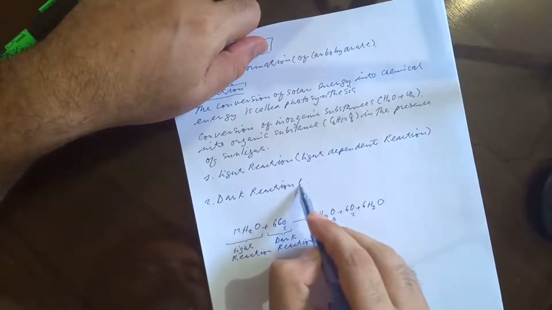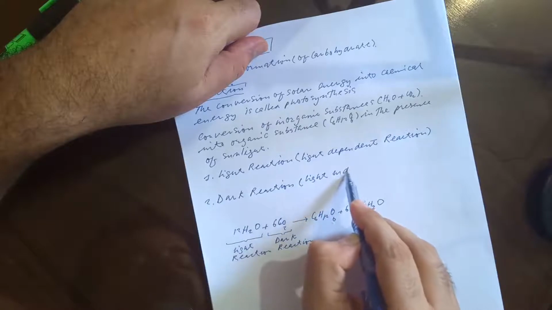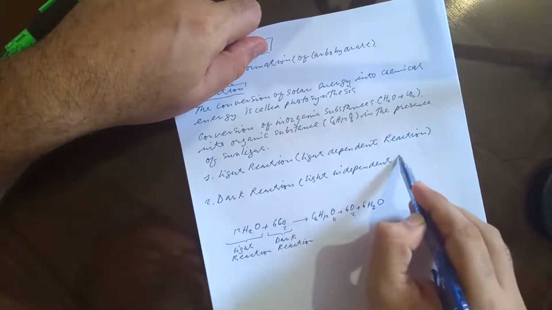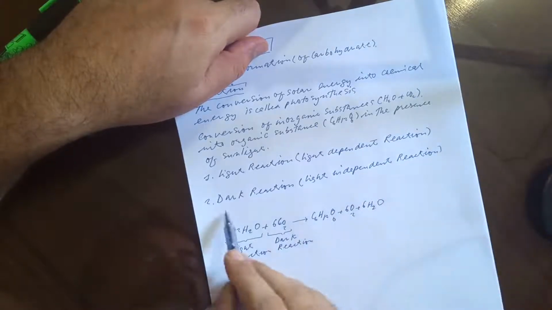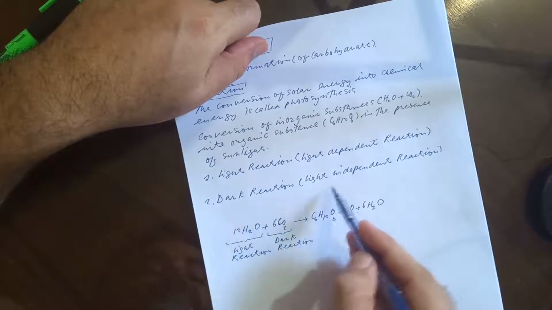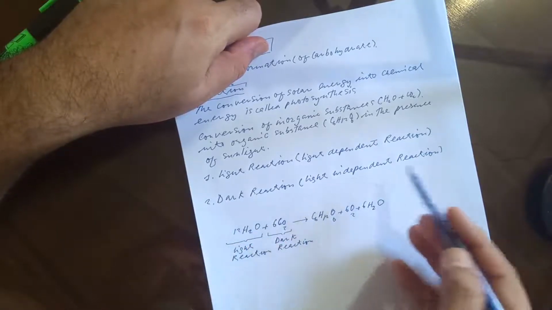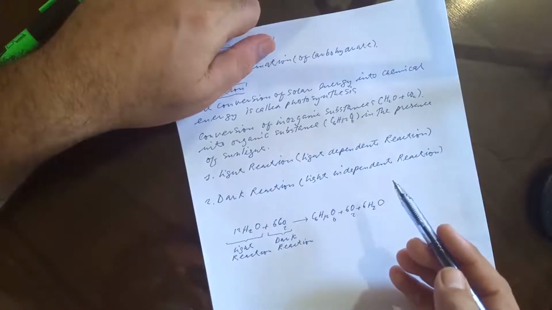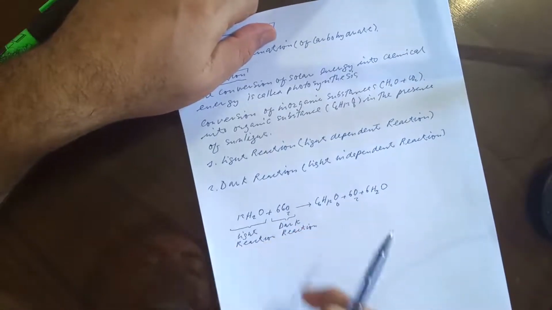It's actually called light independent reaction, which means whether the light is present or not, it's not going to affect this process anyway.